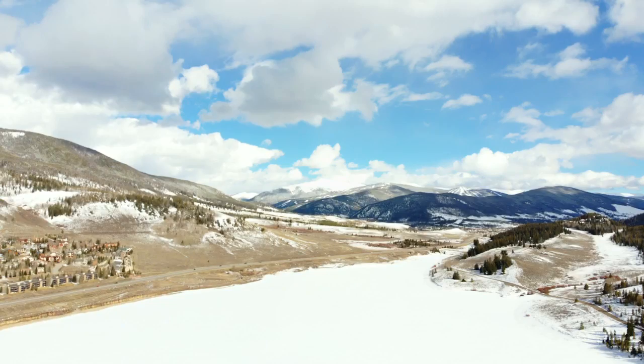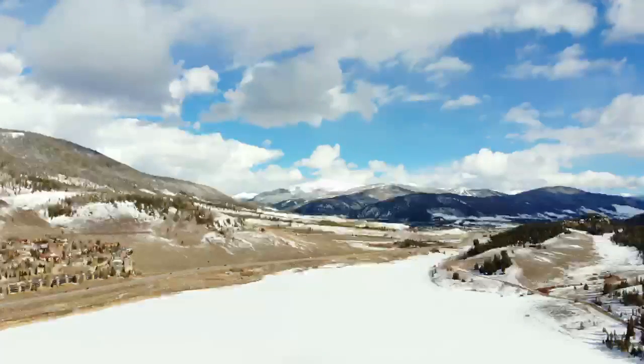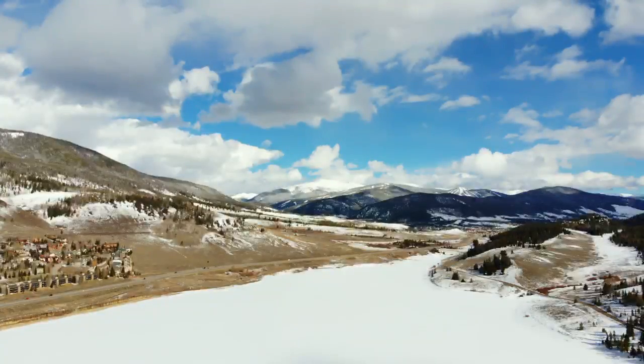Let me see if I can adjust this a little bit. There we go, that's a little better.